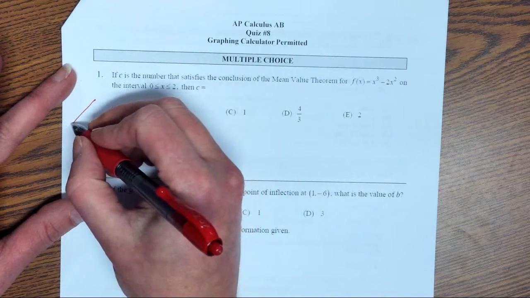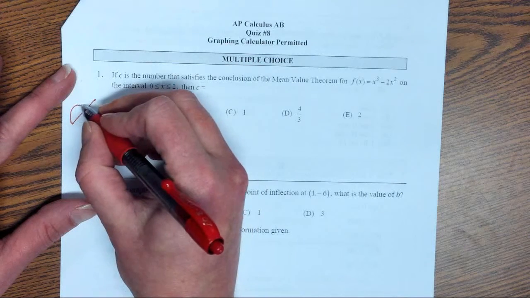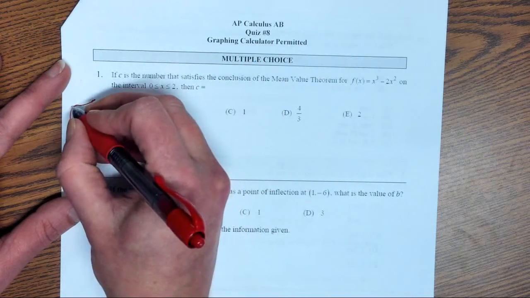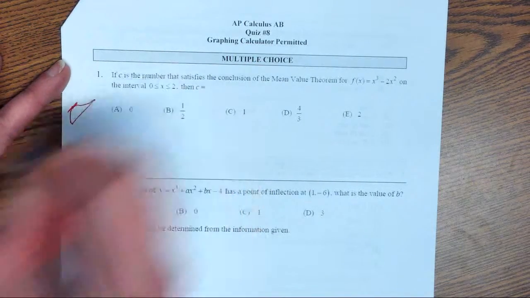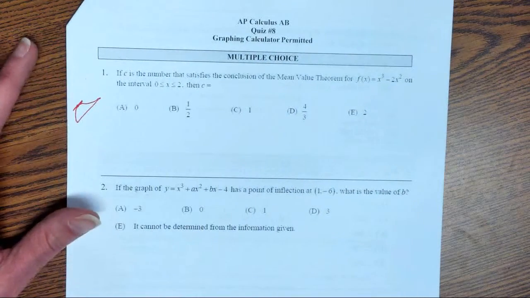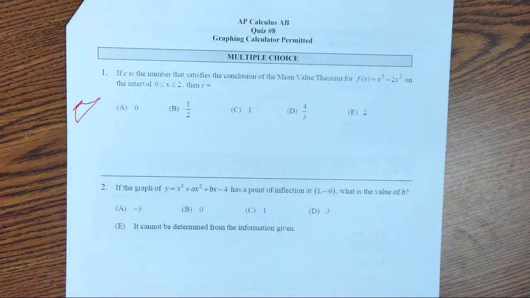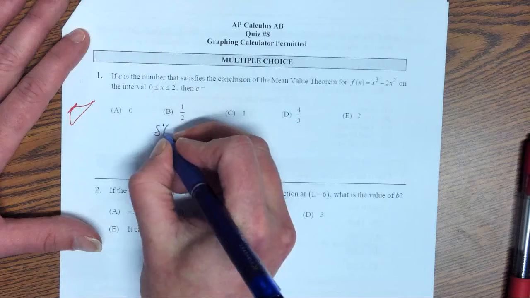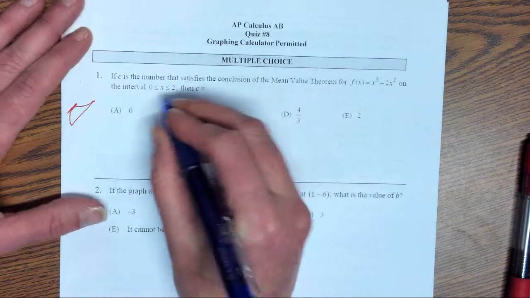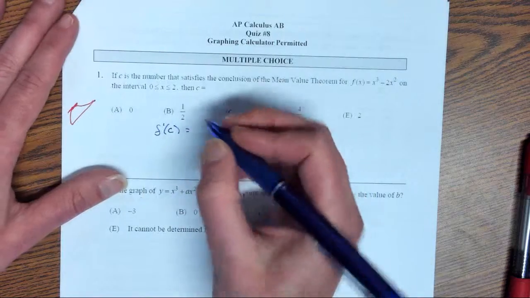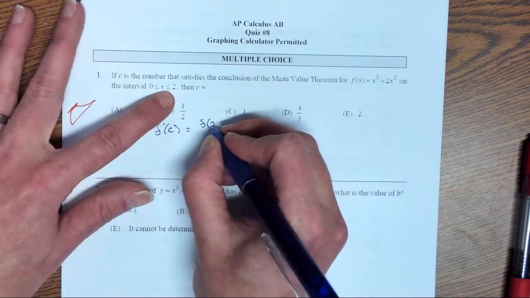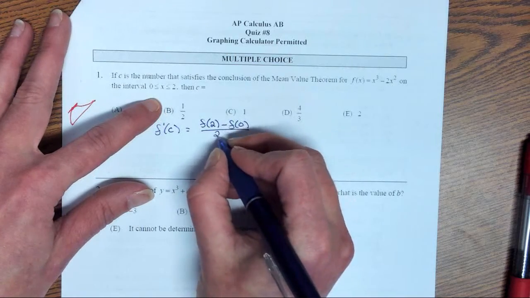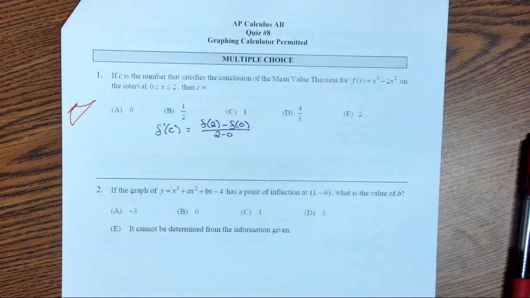So it's the same as the secant slope between those 2 points. The graph may be doing something kind of crazy, and here's the slope between those 2 points. There's got to be another point where the tangent slope is the same as that one. In other words, f prime of some value c is going to be the same as the slope between those 2 points: f of 2 minus f of 0 over 2 minus 0. Let's figure out what that is first.